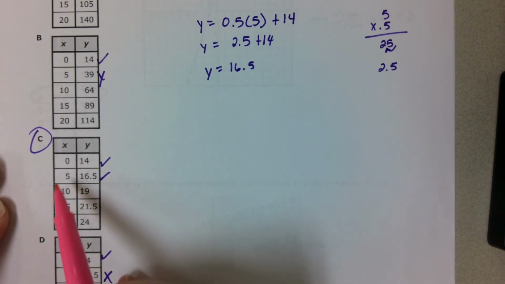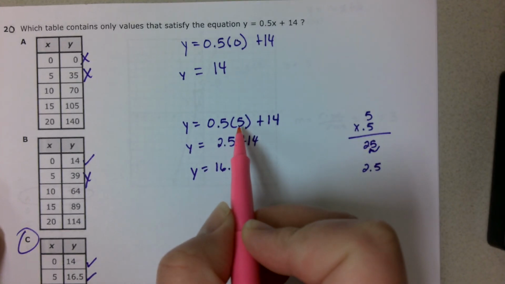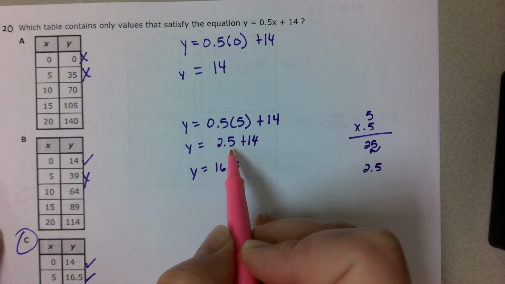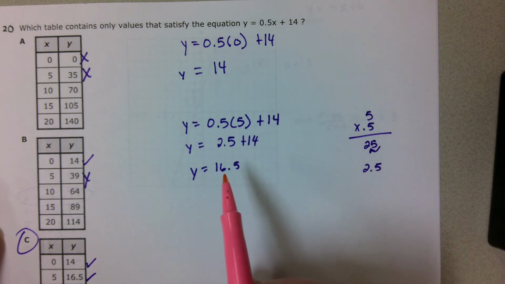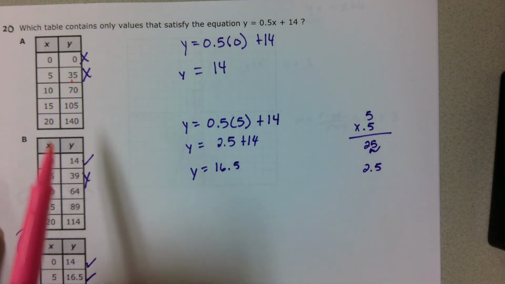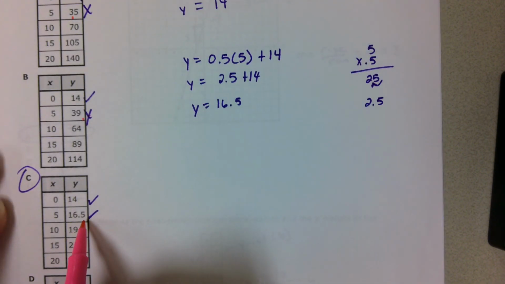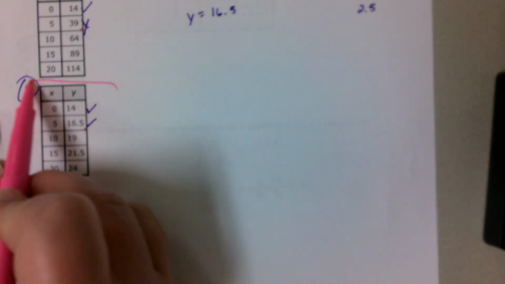Then I went to 5, the next value of my x's. 1/2 times 5 plus 14, so 2.5 plus 14 is 16.5. So now I'm looking for 5 for my x values. I need to see 16.5. No, no, yes, no. So my correct table is C.